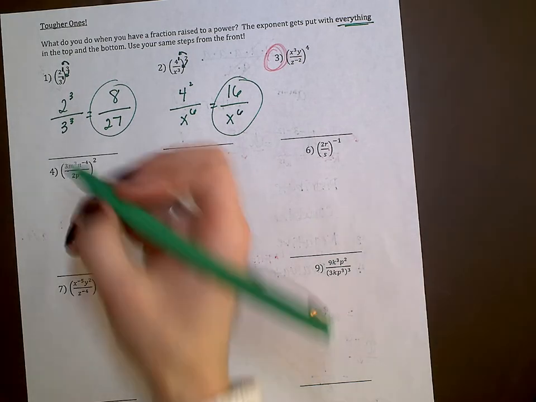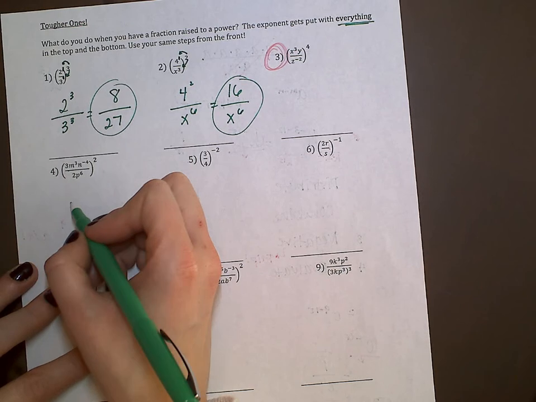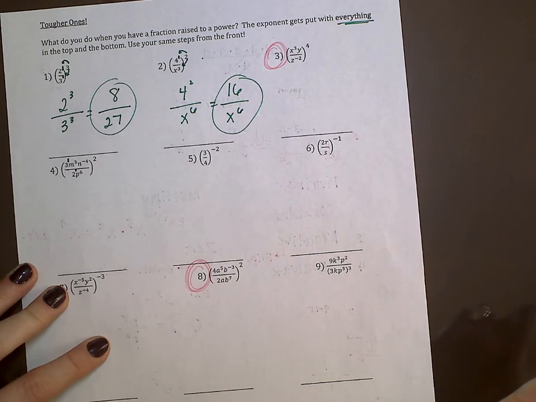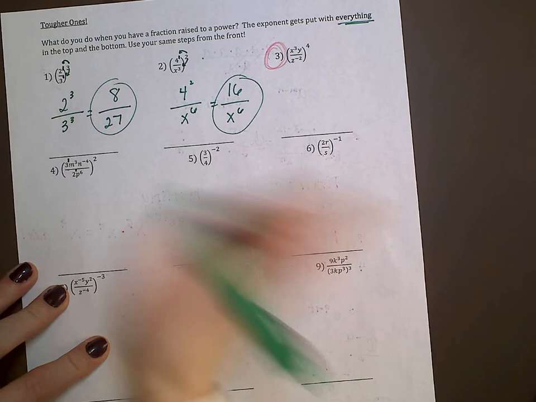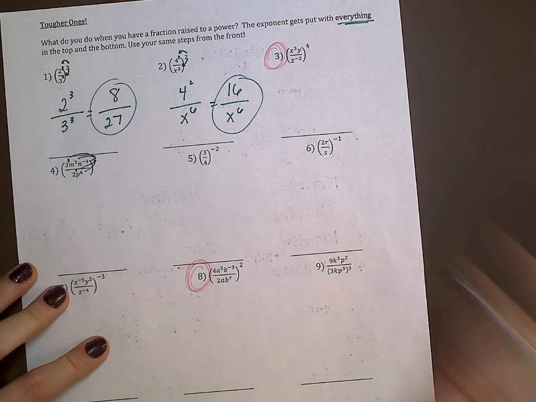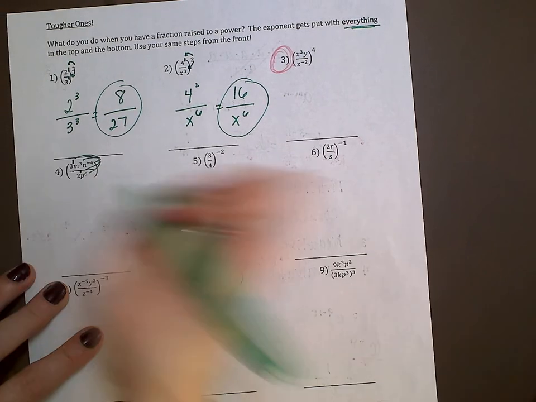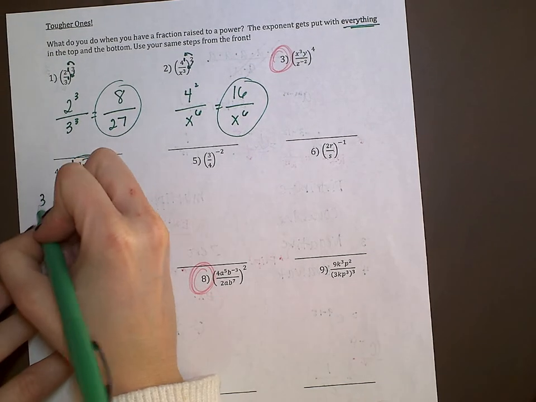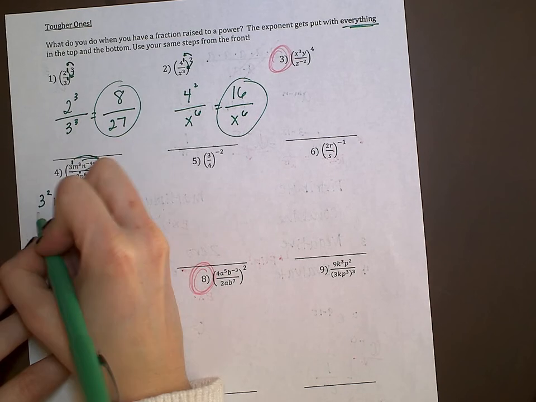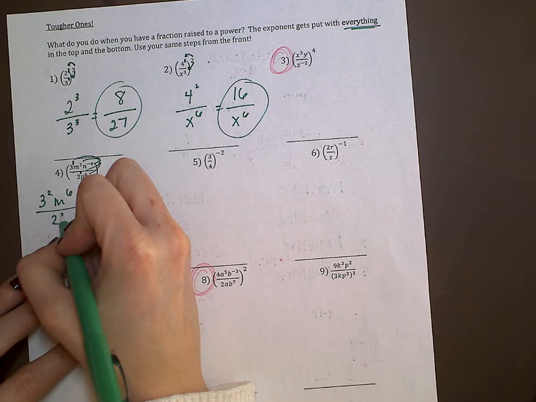All right, number 4. The number 1 mistake here is people forget to give the 3 an exponent and the 2 an exponent. They forget to write 1s there. Make sure before you distribute, you put those 1s in so that everything gets a 2. This is kind of a lot, so follow close. This would be 3 squared m to the 6th n to the negative 8, just multiplying the exponents. On the bottom, this would be 2 squared p to the 12.